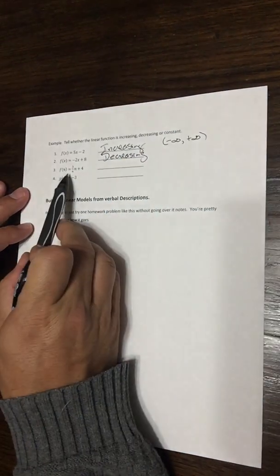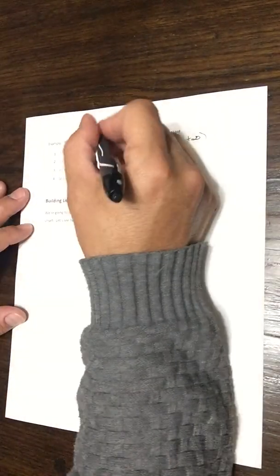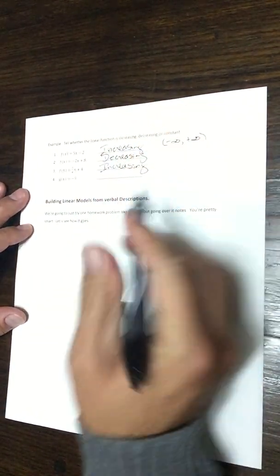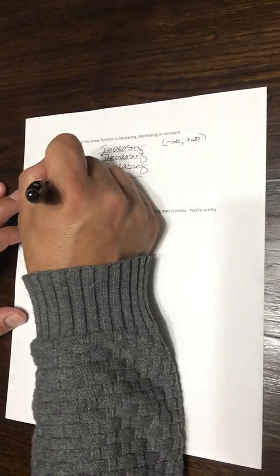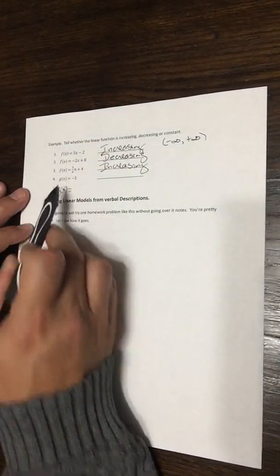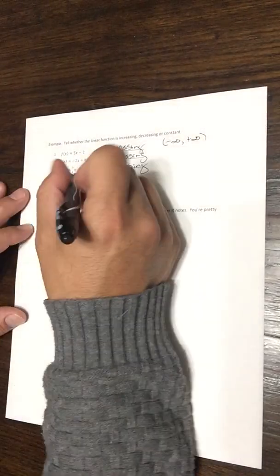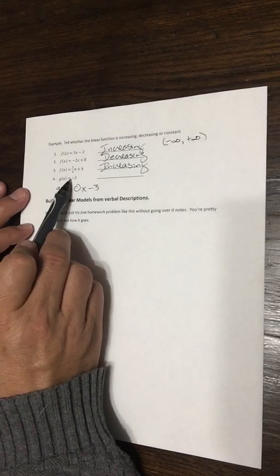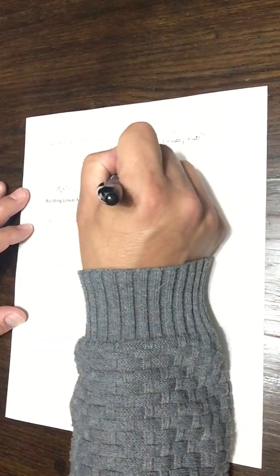For the third one, we have a 3/4. That's a positive 3/4, so it is also increasing. And for the last one, we have -3. I threw g of x in there and f of n just so you guys could see it's not always x and y. But anyway, this is as if it was 0x minus 3, isn't it? Doesn't that mean the same as that? So this function is constant.